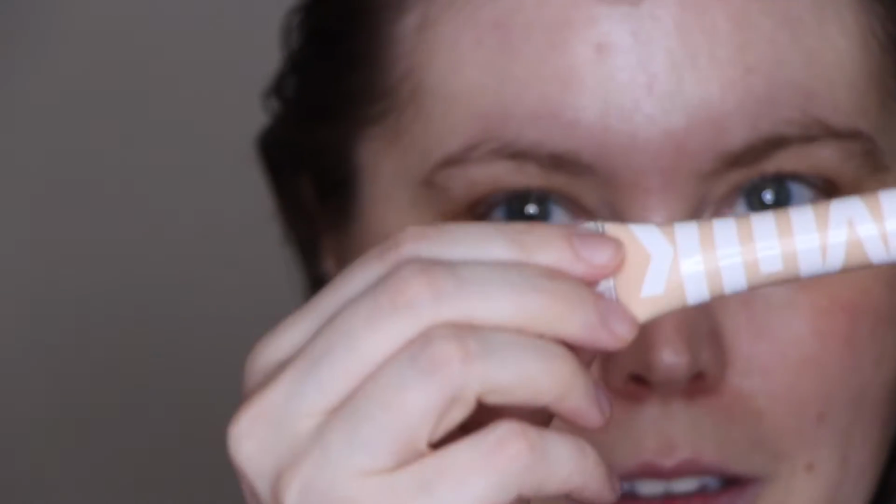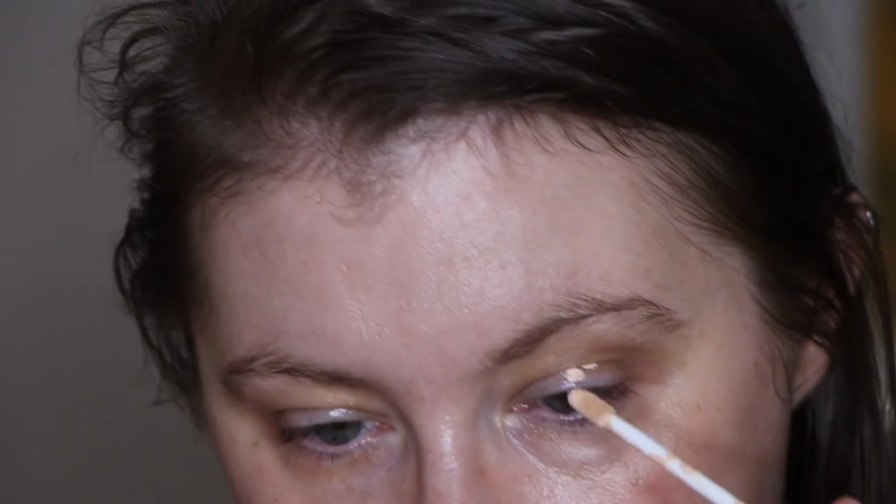So how do I use this for my makeup? Today I'm just going to use my Milk concealer as my primer. We're just going to play with colors a little. I'm going to do at least one eyelet for you. Let's go dot dot.